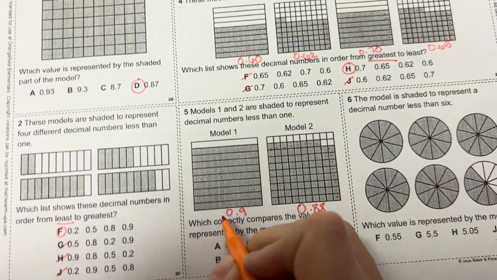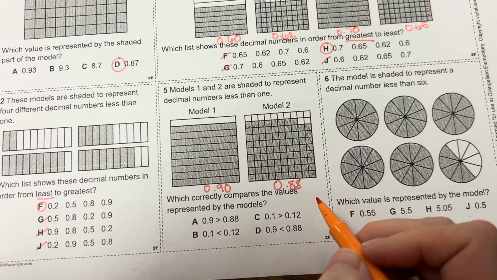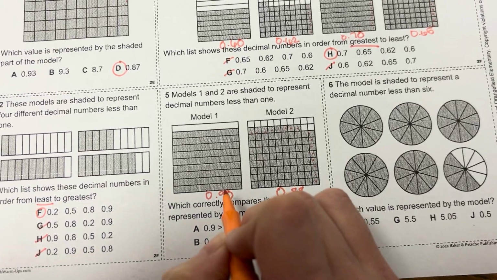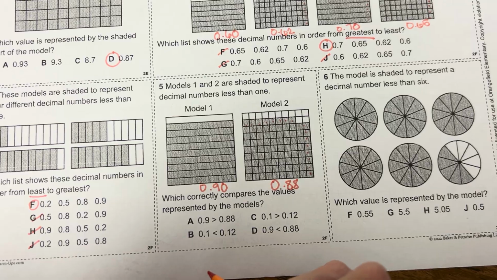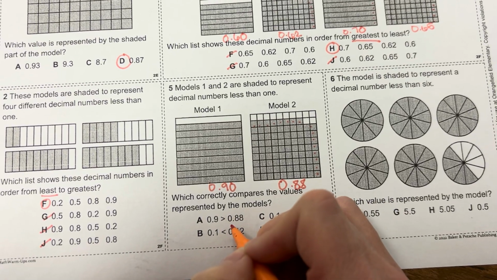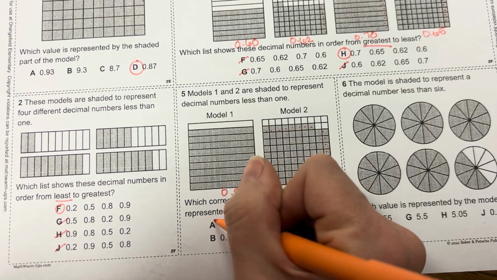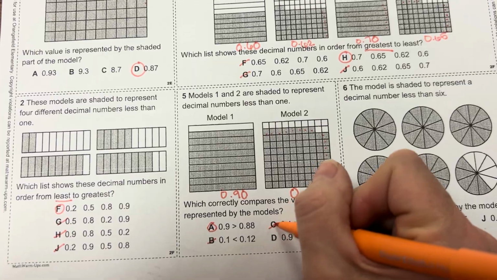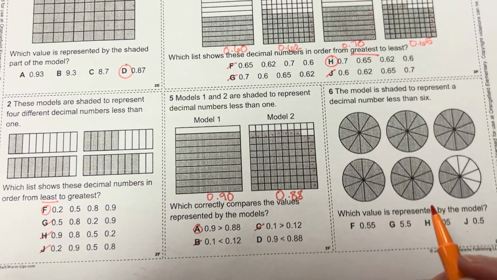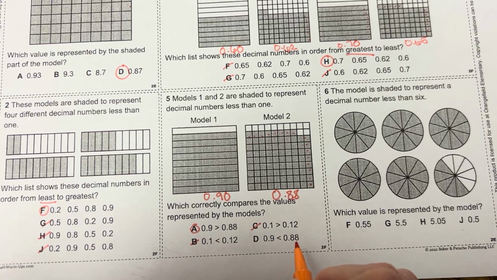All right, now remember what we talked about in class. 9 tenths is the same thing as 90 hundredths. So now if we're going to compare them, which one's going to be larger? Well, 9 tenths is going to be larger. Remember, our symbol always opens to the larger number. So we need the symbol that opens towards 9 tenths. So that's going to be A. I can get rid of B and C because it's not even the correct numbers. And then D has the symbol pointing towards 88.